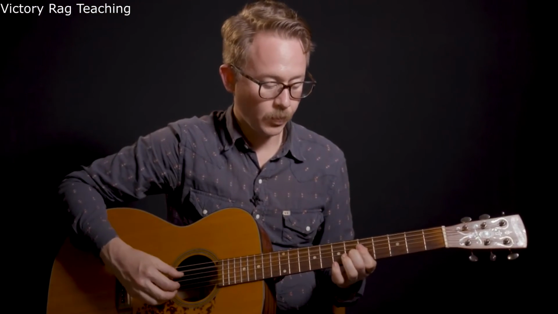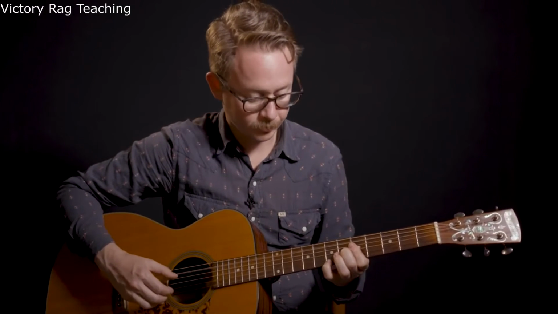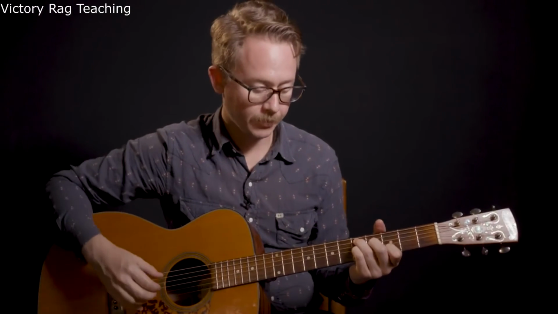So again, the melody there is on strings 1, 3, 2, 1. From there, we're moving into our D7 chord where we are fretting string 5.